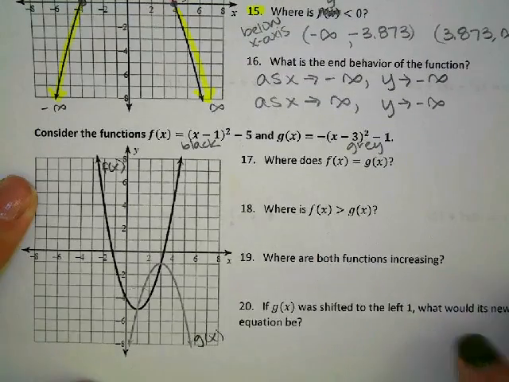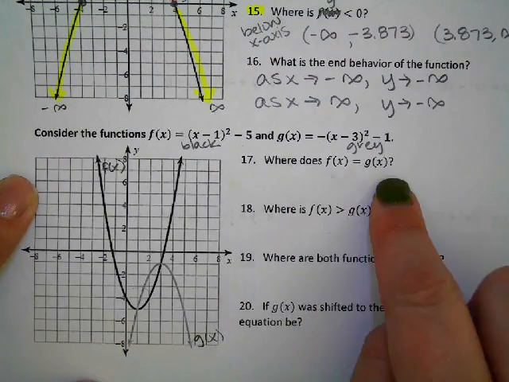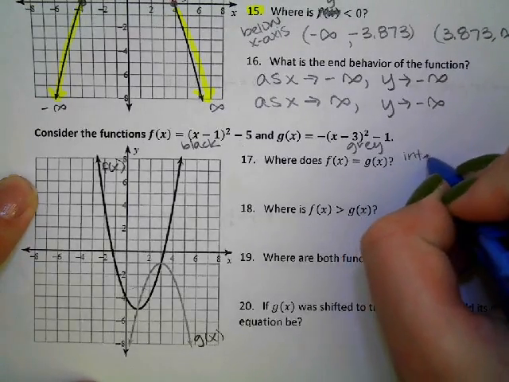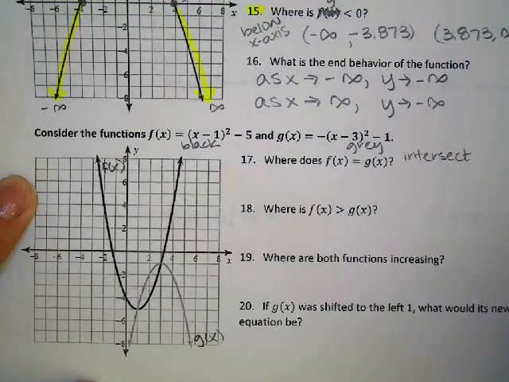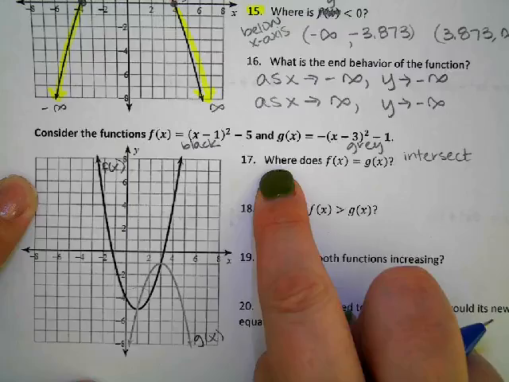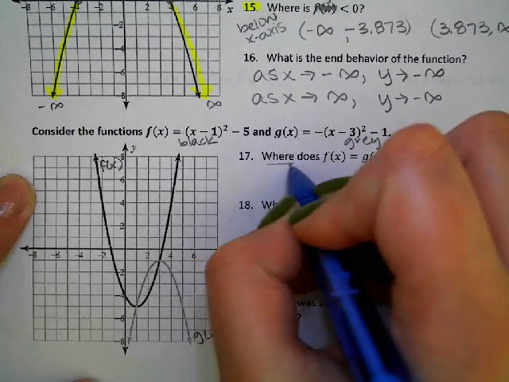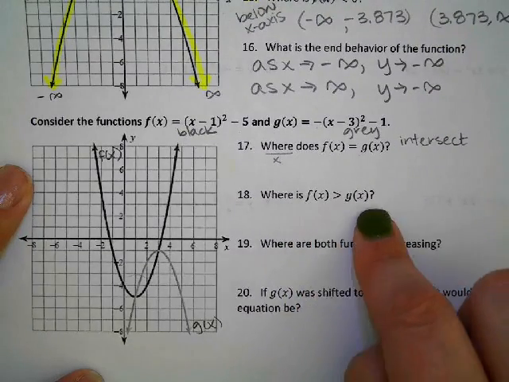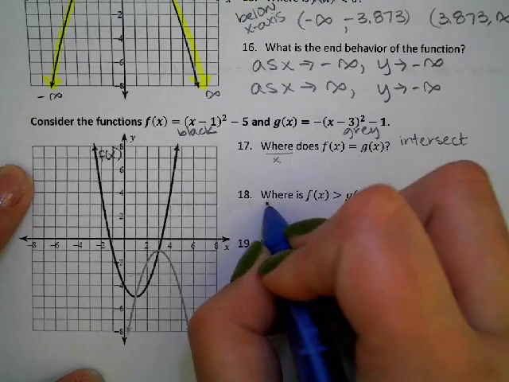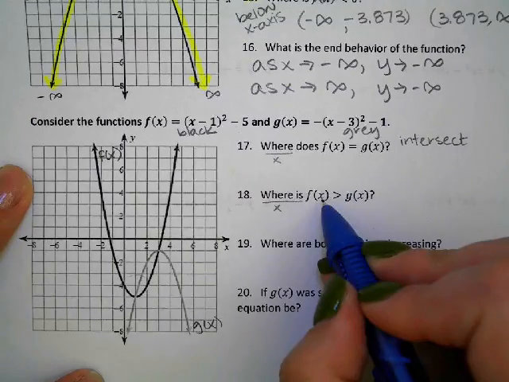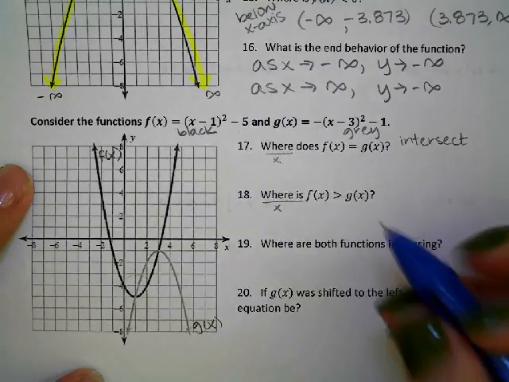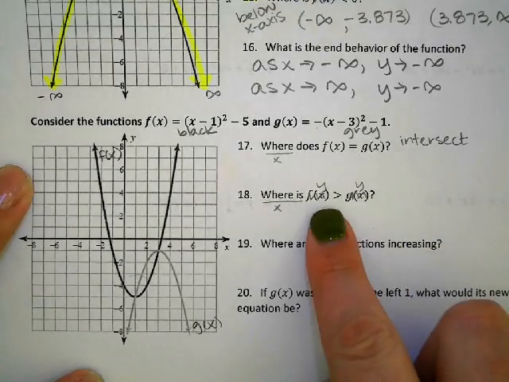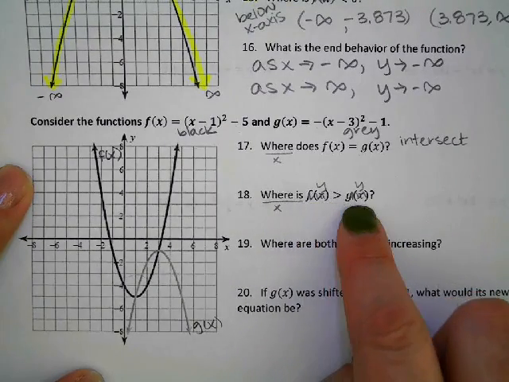Okay. So where does f of x equal g of x? That just means where they intersect. Okay. And when it says where, it's asking for an x value. Where is f of x greater than g of x? So when it says where, that's an x value. Remember when it says f of x and g of x, we could say y and y, and these are not the same y's. It's the y of f of x and the y of g of x. So those we're thinking of the outputs.